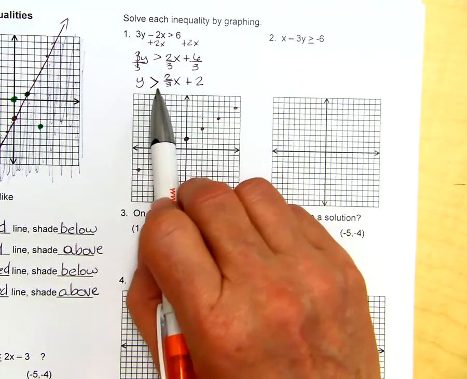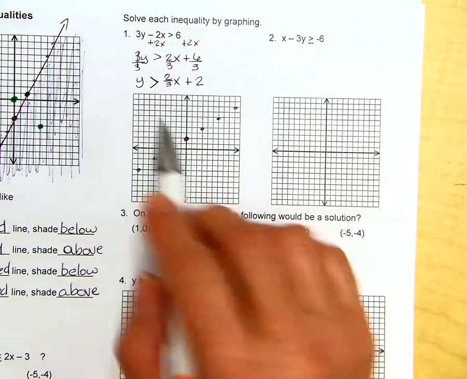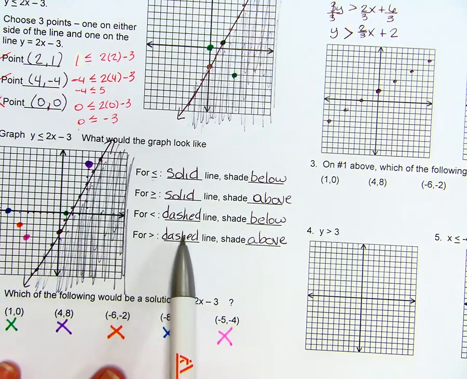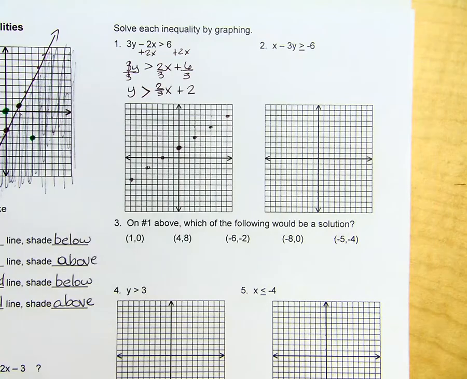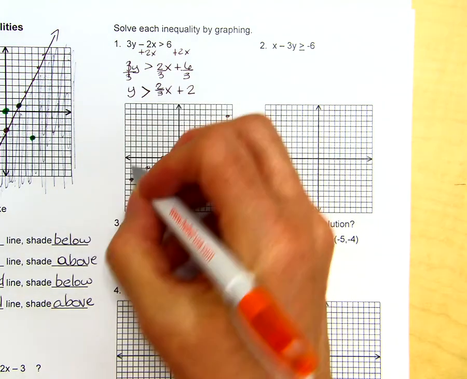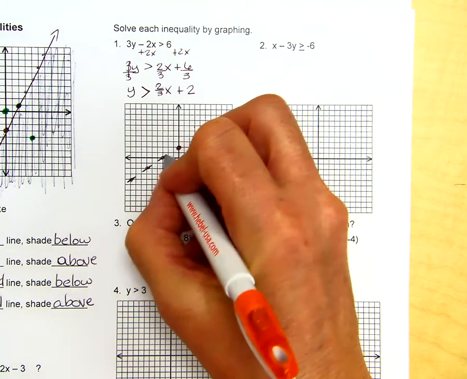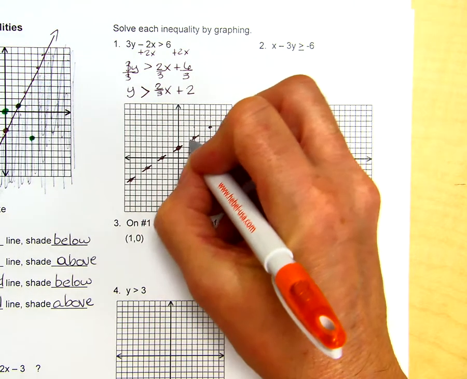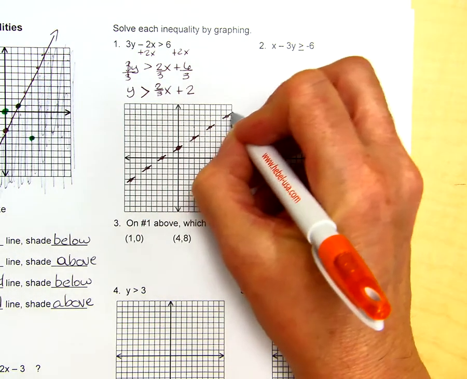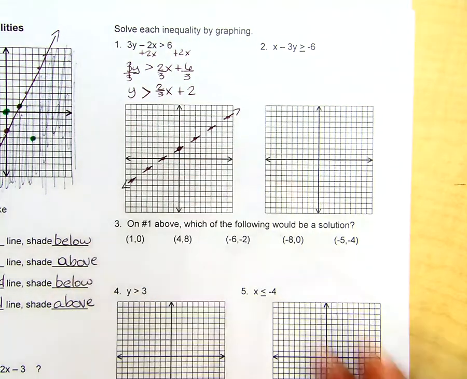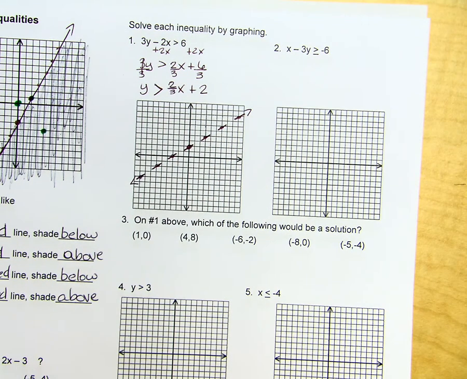Now, because this is a greater than, if I look back over to the other side for greater than, I need a dashed line. So to make your dashed line, just take your points that you've got and just put a little bit of a dash through each of those points, just so long as they do not touch each other. And then, of course, put your arrows at the end. So now we have a dashed line.